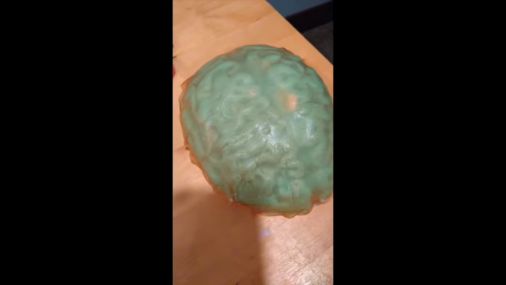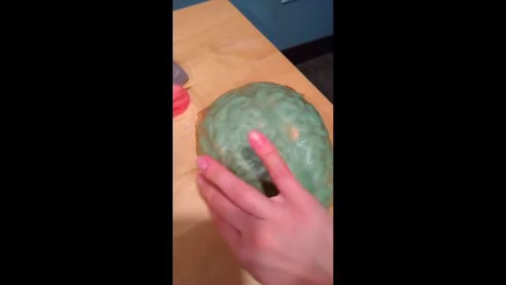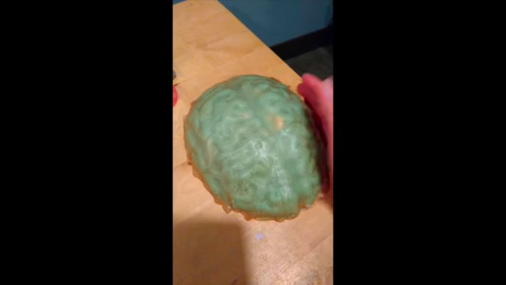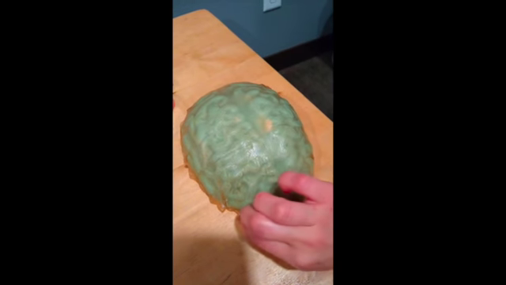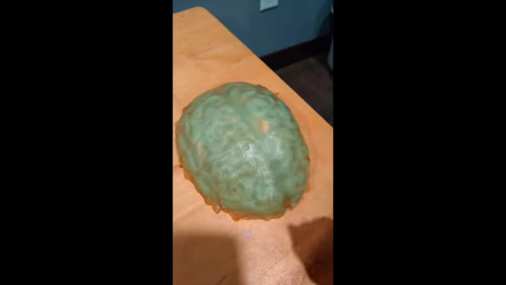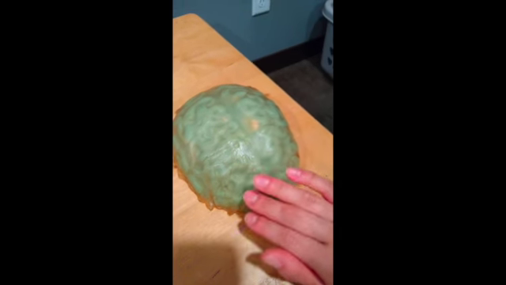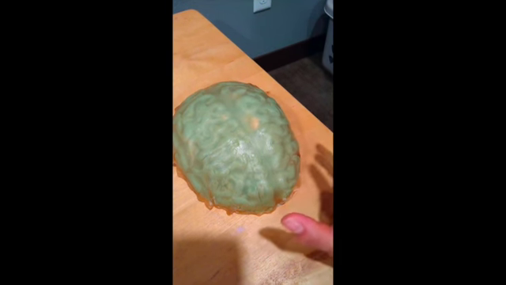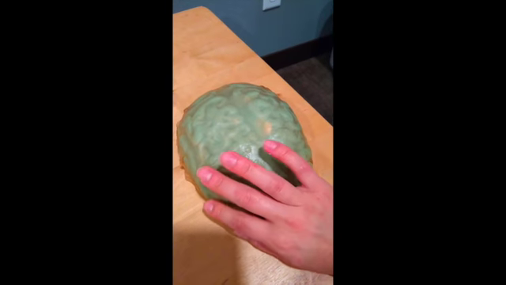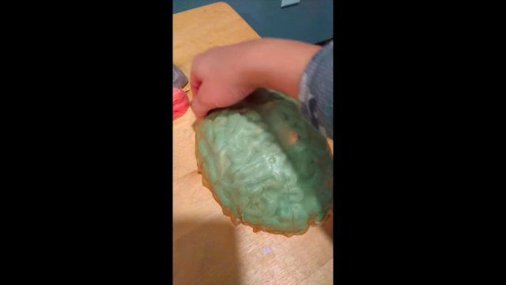We have the dura mater, which is the first one. I think it's the thickest one. And then we have the arachnoid and the pia mater, which is the thinnest one.